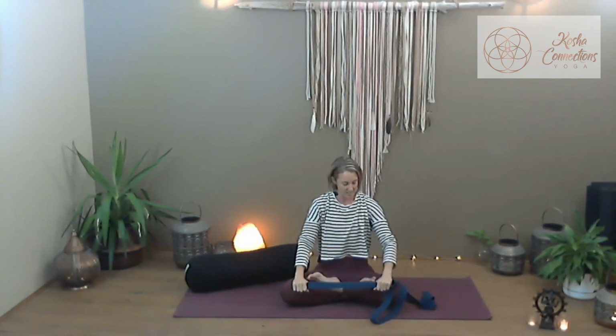Let's slowly draw the hands back down again to rest upon the legs, the knees. Walking it out again. Inhale, draw to rise. As you exhale, explore any extra range you have to the back body.